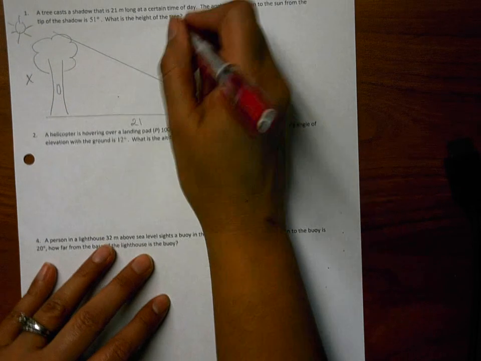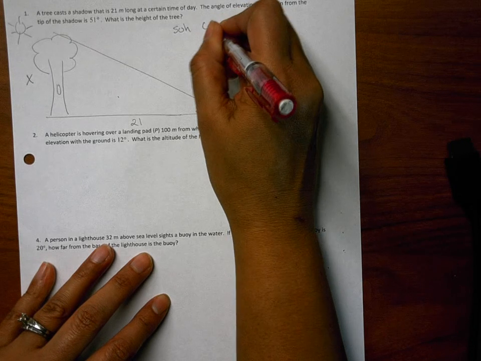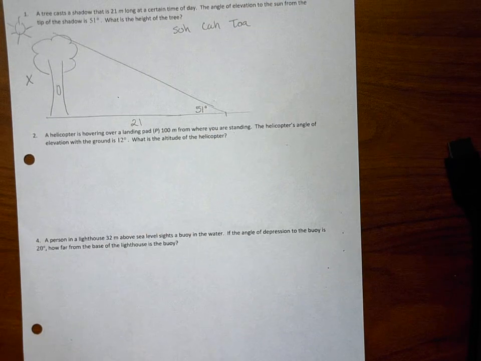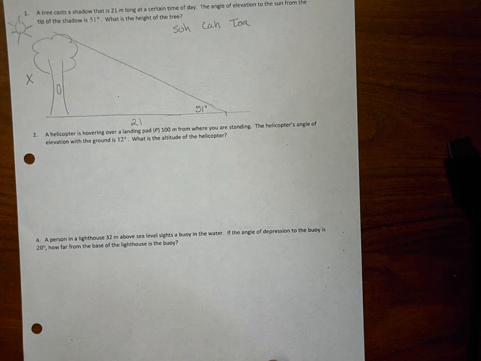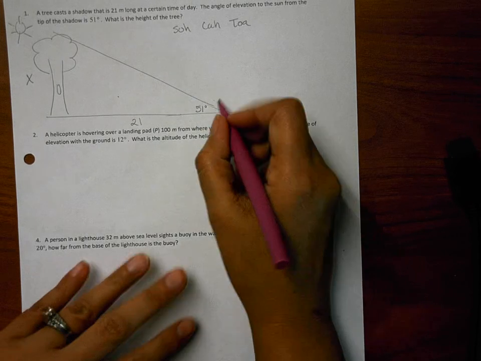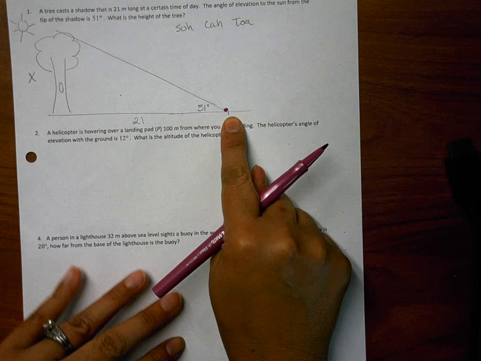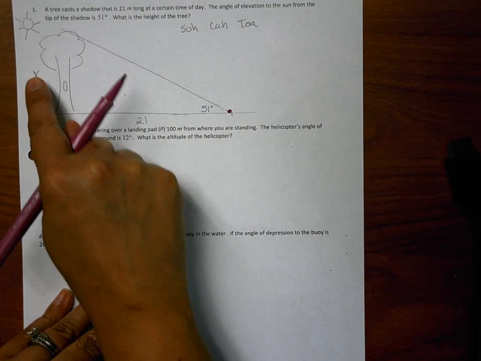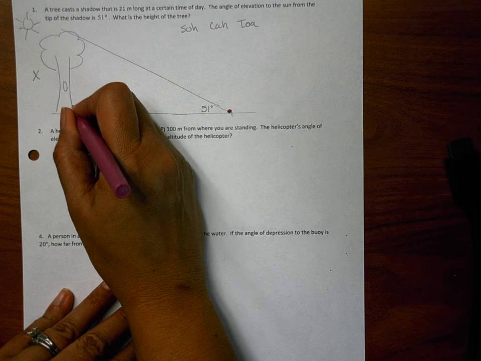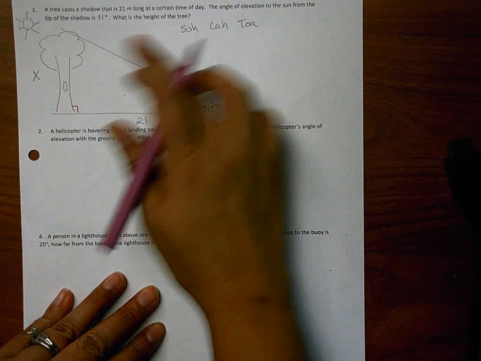Okay, so we're going to use our SOHCAHTOA stuff that we were just working with recently. So let's write that down. SOHCAHTOA. You're going to do the same thing we've been doing, only now we're doing them with word problems. So you have to draw your picture first. Put your pin mark here.